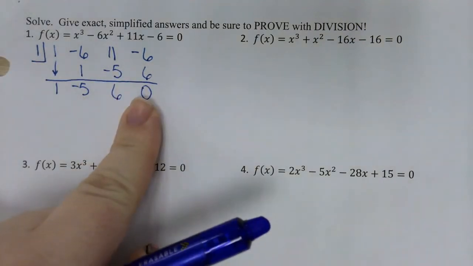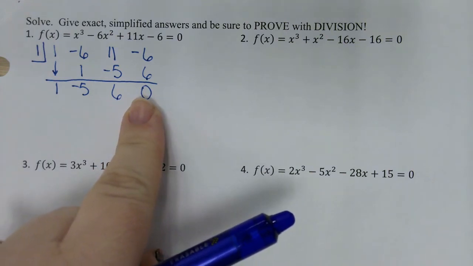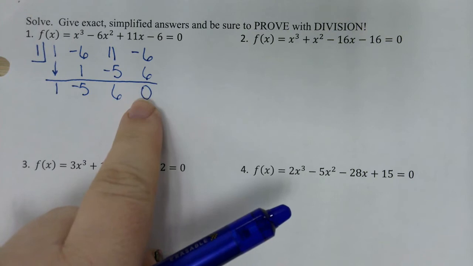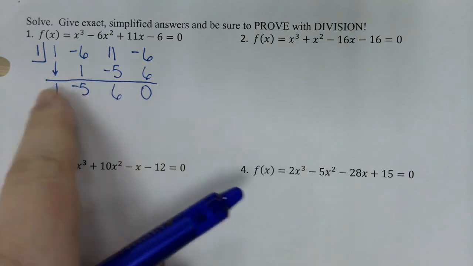This is important. If it really was a 0, if it really was a solution, then I should always get 0 for my remainder. If you don't get 0, you've done something wrong, either setting it up wrong or solving it wrong.